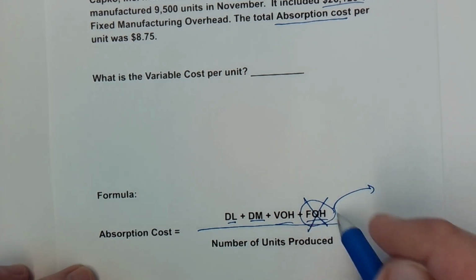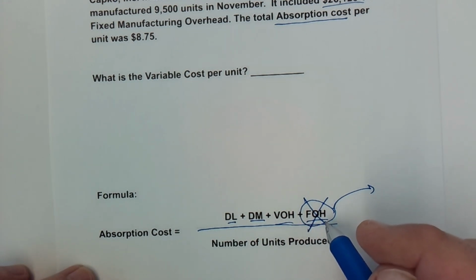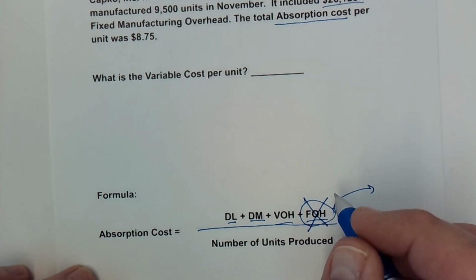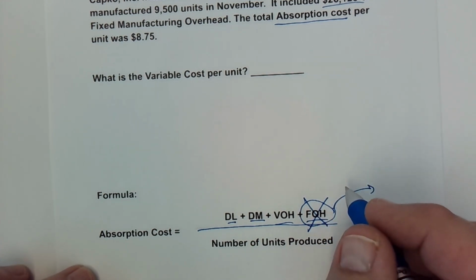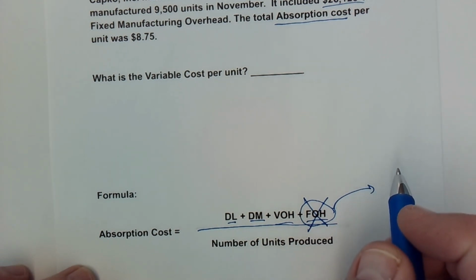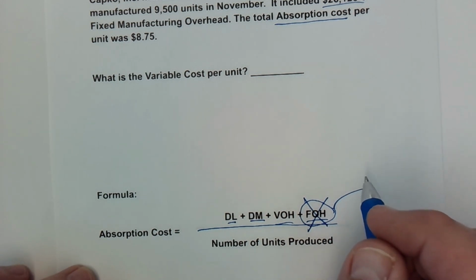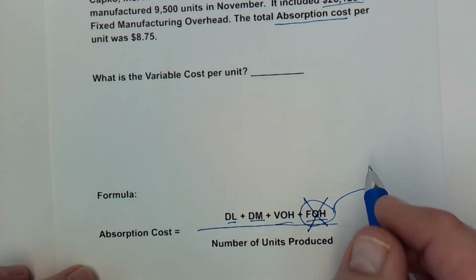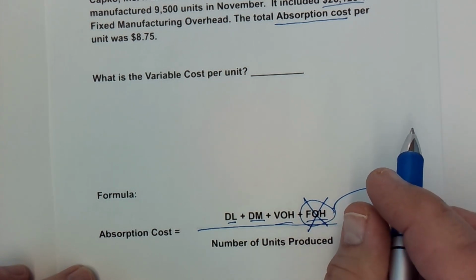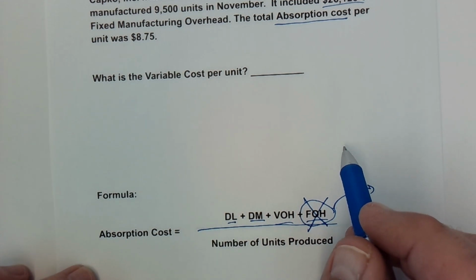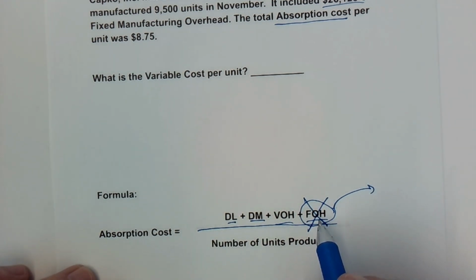Also, those costs would not be immediately expensed. So that would decrease the amount of expenses for your income statement. So if you're decreasing expenses, then that would be showing a greater income than in variable costing. However, when you do sell the units, the cost of goods sold would include the fixed overhead.